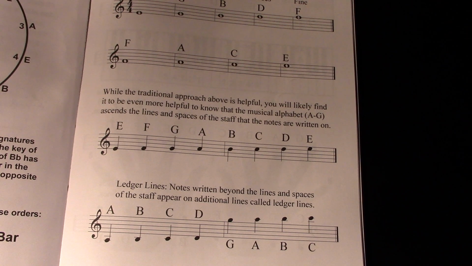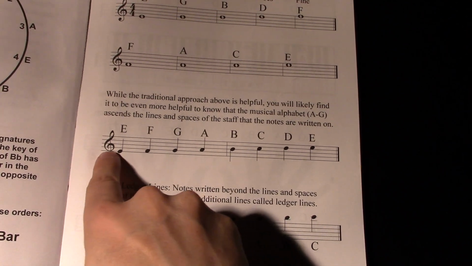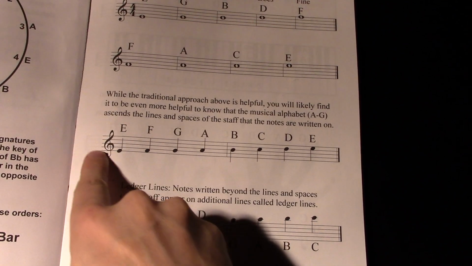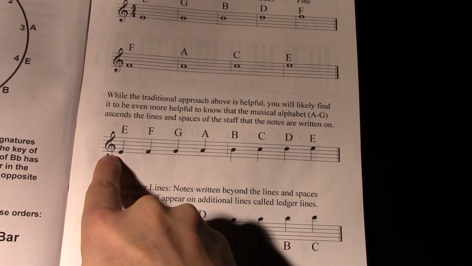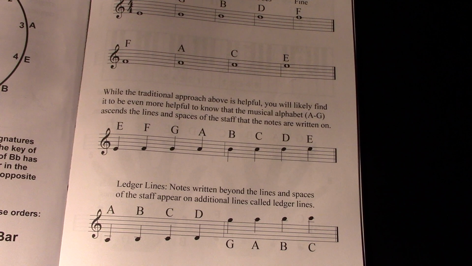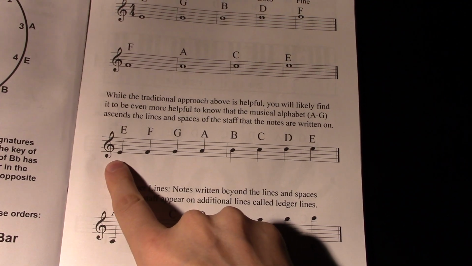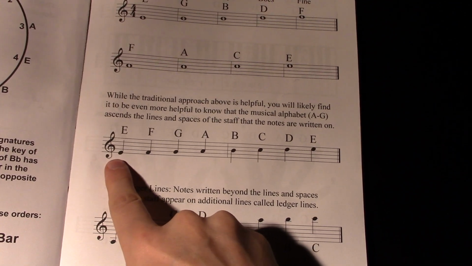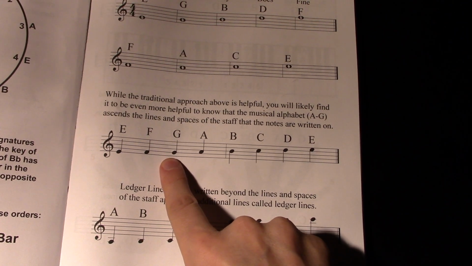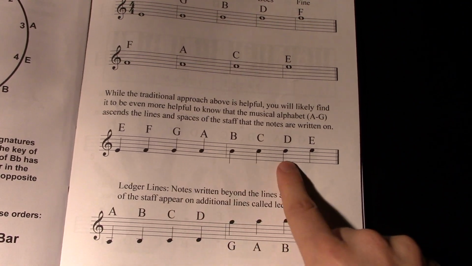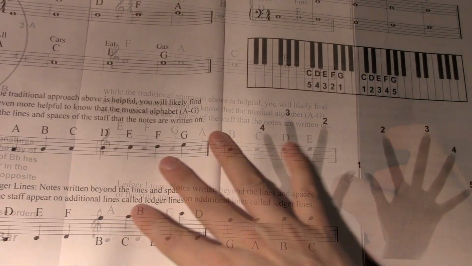Treble clef is also called G clef, because that line that's surrounded, made into something that looks like a target, on that second to bottom line is G. So another name for it is G clef. Again, the notes are just in alphabetical order, the bottom line being E, F, G. When we get to G, that's the end of the music alphabet, so it's back to A, B, C, D, E, and so on.